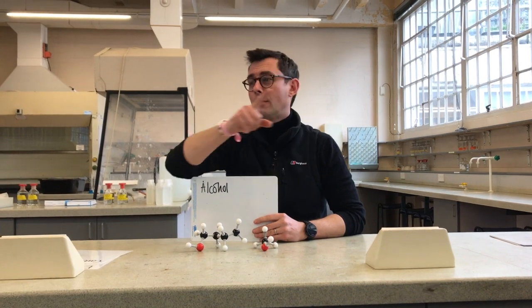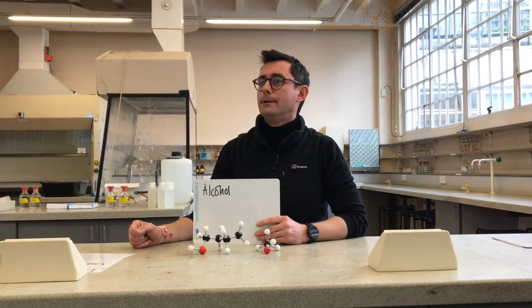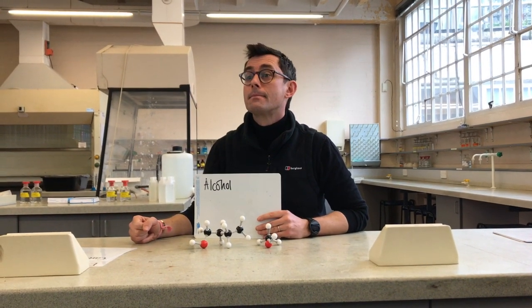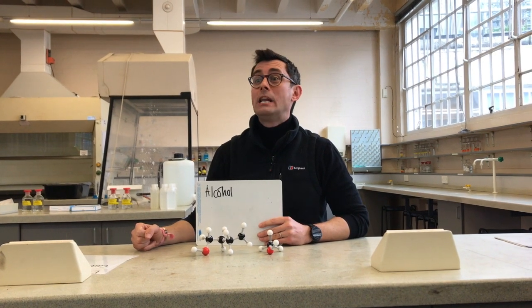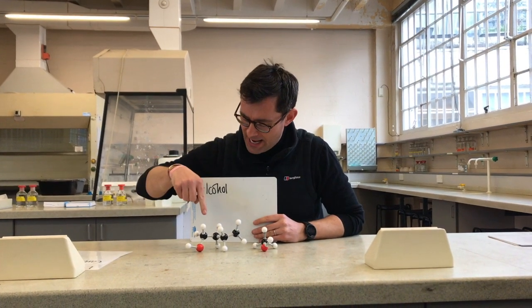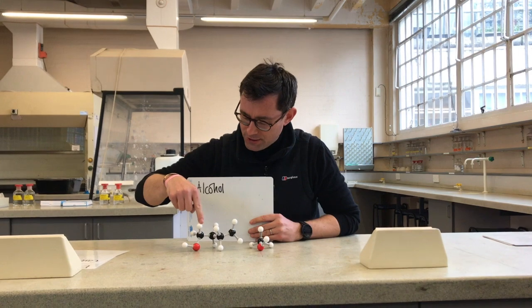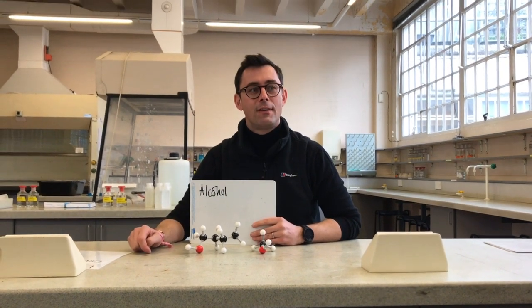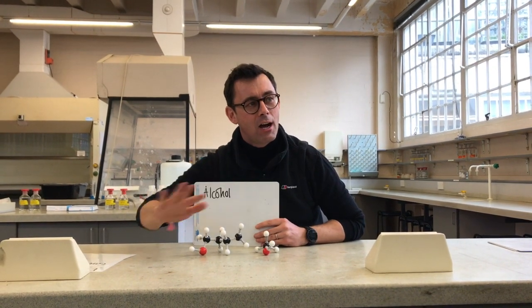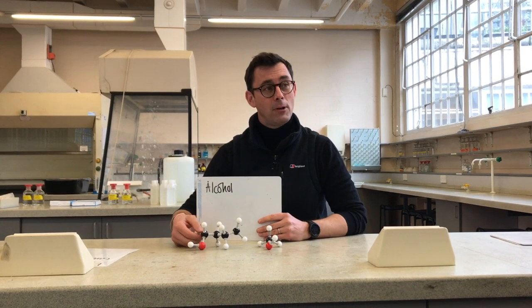Quick question. How do we describe a hydrocarbon? A molecule that contains hydrogen and carbon only, carbon and hydrogen. As you can see here, carbon, hydrogen, and oxygen. So therefore, this is not a hydrocarbon. This is an example of an alcohol.